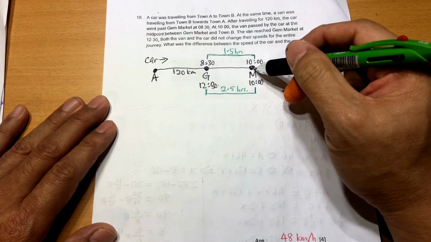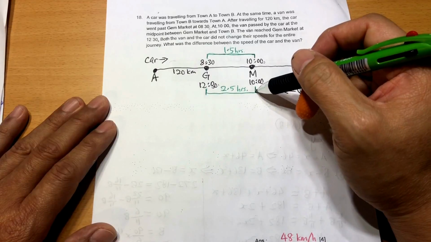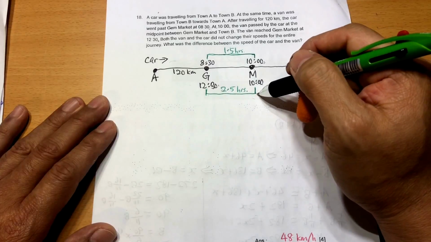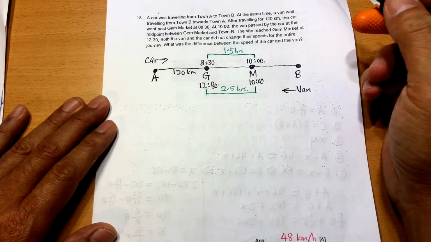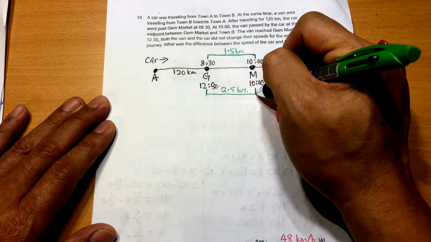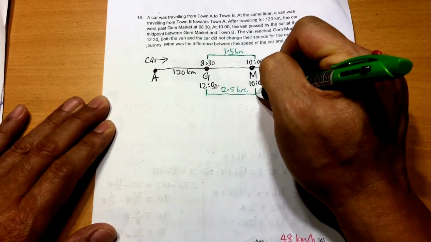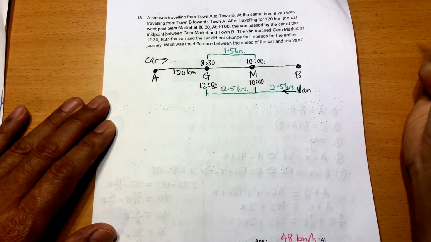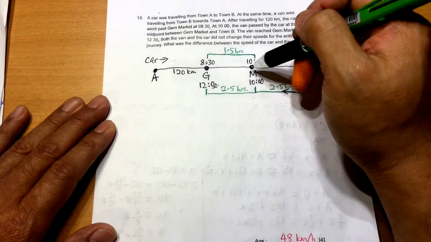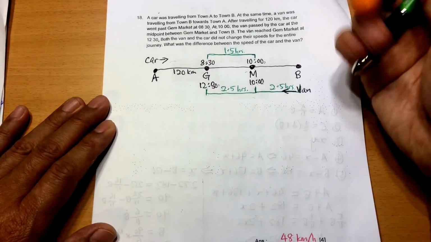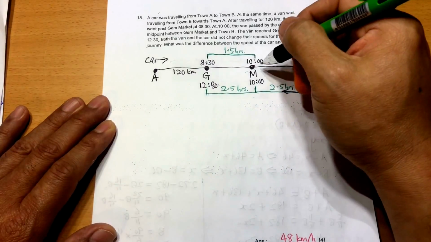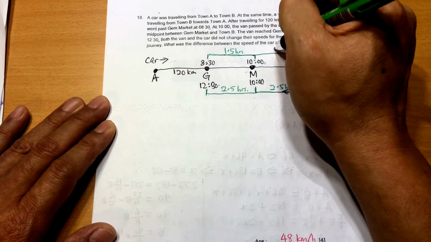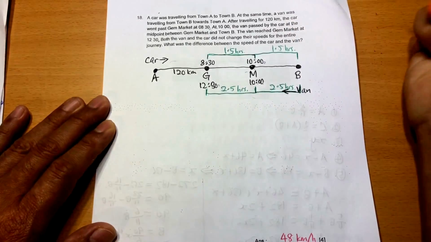Now, since the van is traveling at the same speed all along, and that's the midpoint, if the van took 2.5 hours to get from M to G, from B to M it should be exactly the same, right? Because they're the same distance. So let's draw that here. That's also 2.5 hours. And we also know the same thing for the car. G to M is 1.5 hours. So therefore from M to B, which is exactly the same distance, here will be another 1.5 hours.